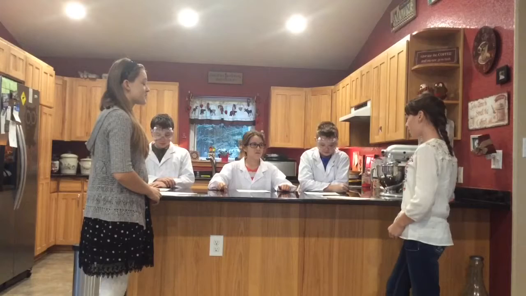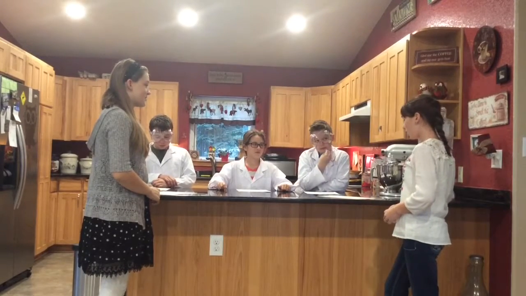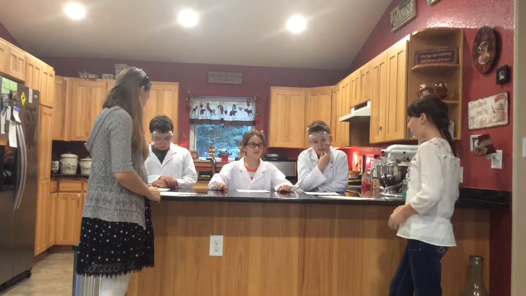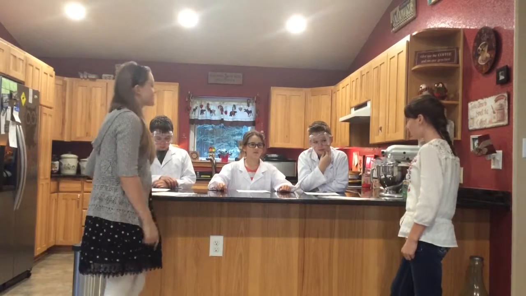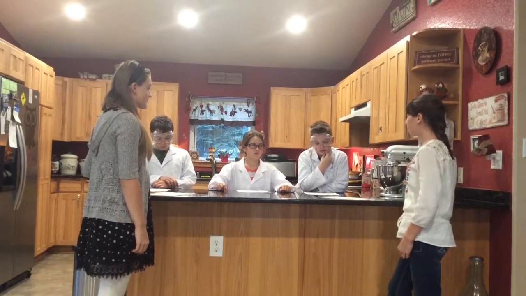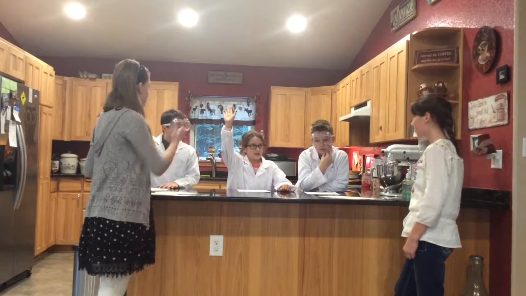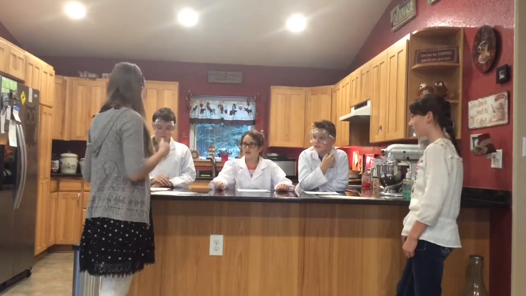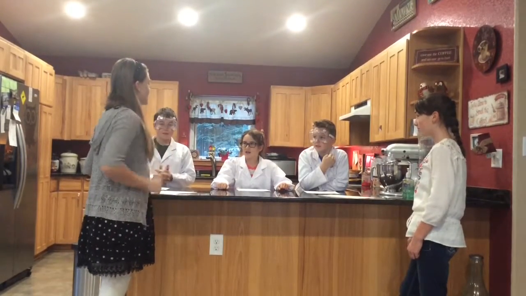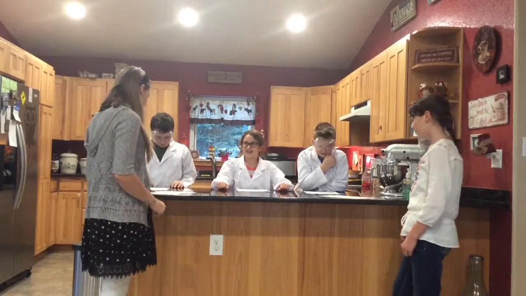Okay, for your first question, an object's stability is greater if A, its mass is greater, B, its base is larger, or C, its center of gravity is lower. Lily, B. Hendrik, A. The correct answer is B. Good job, Lily. Its base is larger.